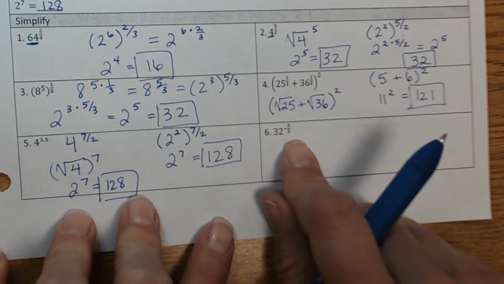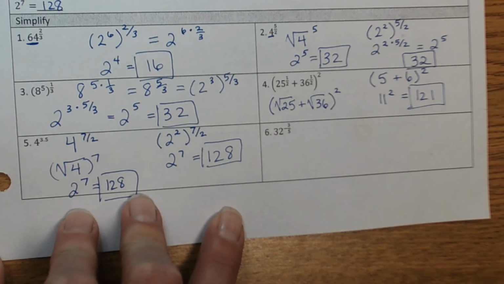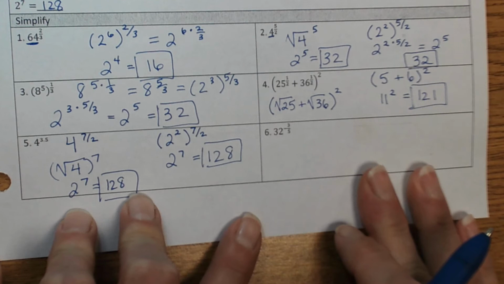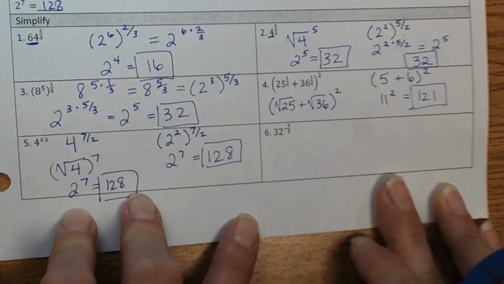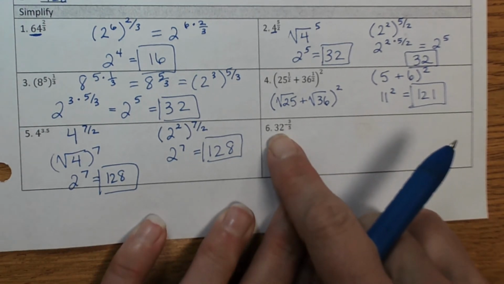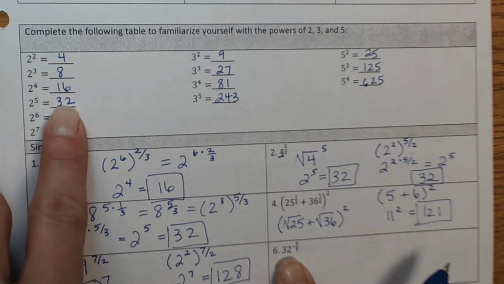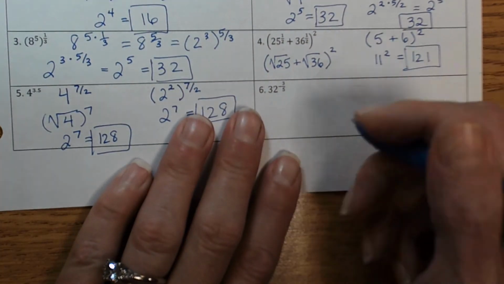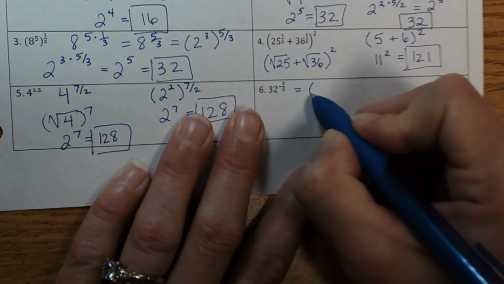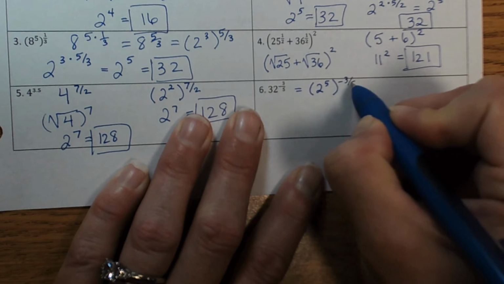Okay, so now we have our fractional exponent, but it's negative. Now remember what a negative exponent does. Remember, a negative exponent means it's on the wrong side of the fraction bar. So first of all, I'm going to start by trying to simplify this base of 32. Again, I know that that base of 32 can be simplified into 2 to the 5th, so I'm going to do that first. So this can be expressed as 2 to the 5th raised to the negative 3/5.